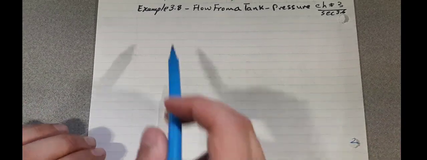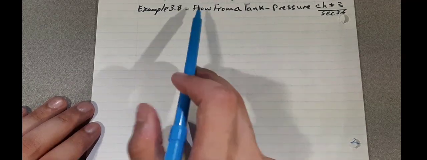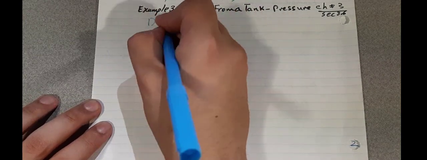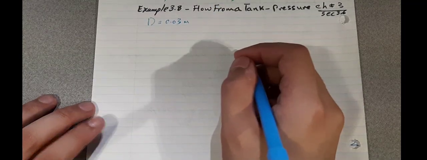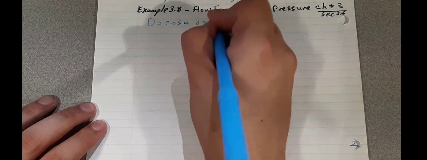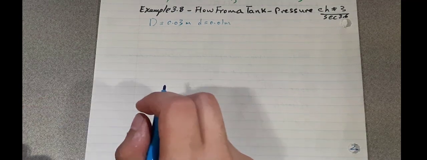So, welcome guys to this section, which is problem solving of example 3.8, titled flow from a tank according to pressure, from section 3.6 of chapter 3. The question is, air flows steadily from a tank through a hose of diameter capital D of 0.03 meters and exits to the atmosphere from a nozzle of diameter small d of 0.01 meters, as shown in figure E3.8.